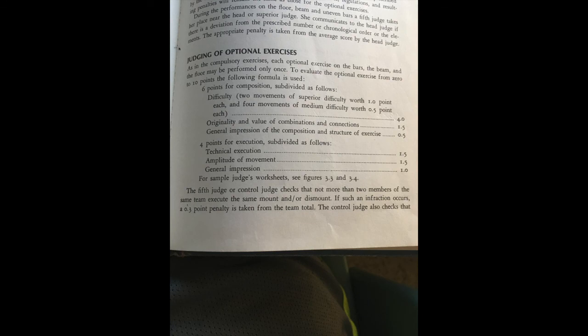This code was relatively simple, I would say, in comparison to codes to come. There was a relatively straightforward formula for calculating the difficulty of exercises on the floor, beam, and uneven bars. 6 of the 10 points total came from composition. Gymnasts were required to have 2 elements that were considered superior in difficulty and also 4 elements of medium difficulty.